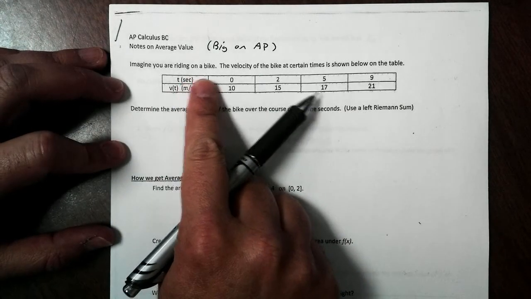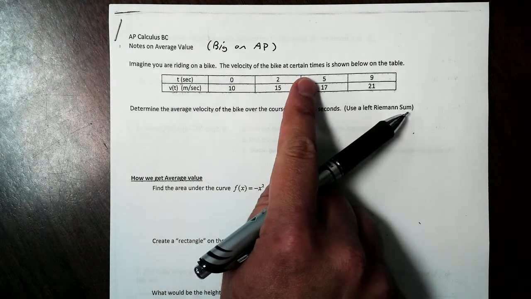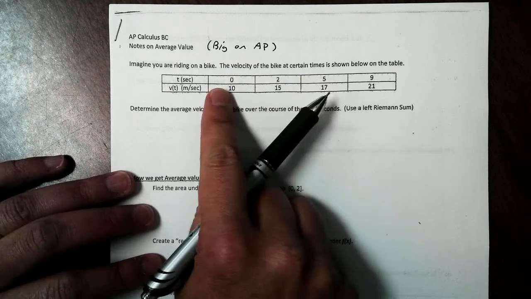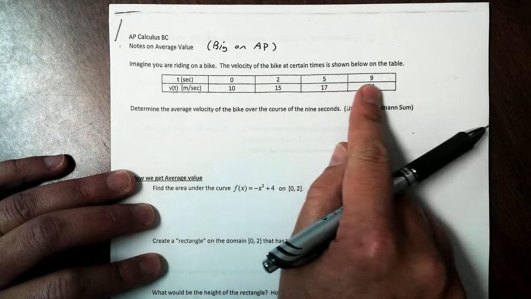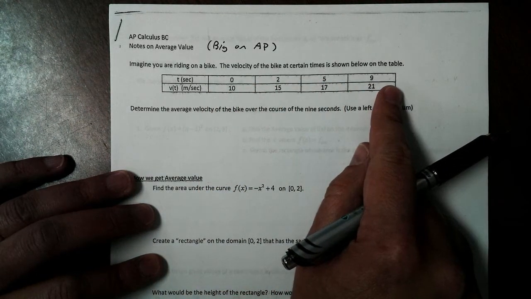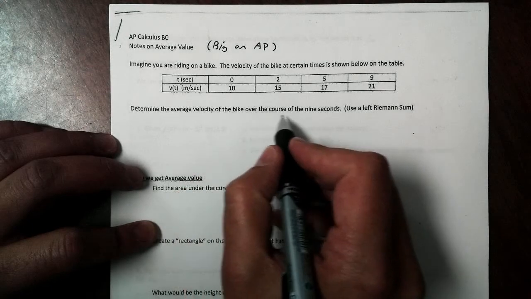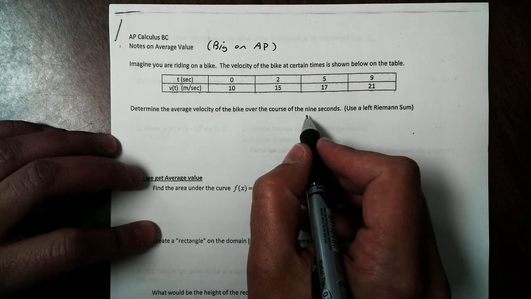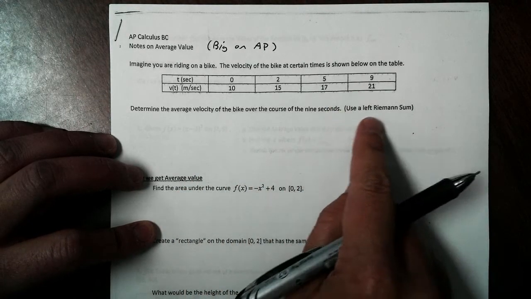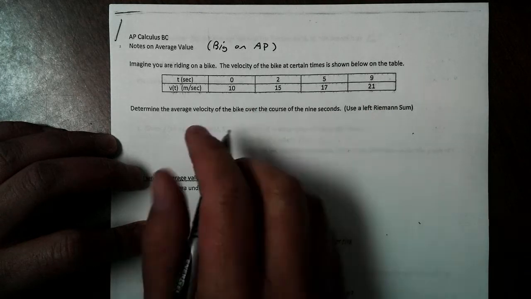Imagine we are riding a bicycle, and the velocity of the bike at certain times is shown on the table below. So we're going for basically 9 seconds. Now the question we're being asked is to determine the average velocity of the bike over the course of 9 seconds. Then they do tell us to just use the left Riemann sum. We'll talk about that in just a minute.